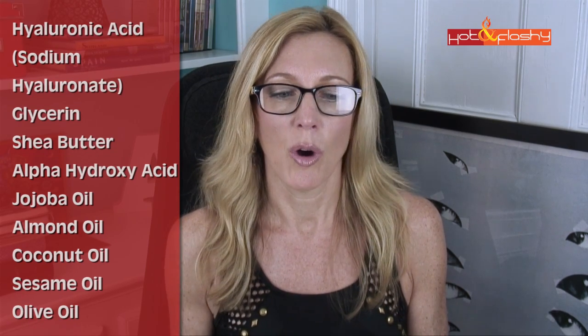If you see jojoba, almond, coconut, sesame, or olive oil on a moisturizer product label or any of the other things that I mentioned before that, those are all good moisturizers. All right, now to anti-aging, which is my mothership these days. I am going crazy looking for bigger, better, cheaper anti-aging products. So, I spend a lot of time comparing products so that I can save some money.